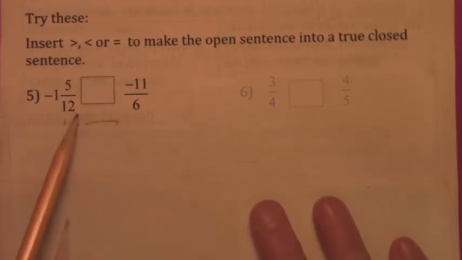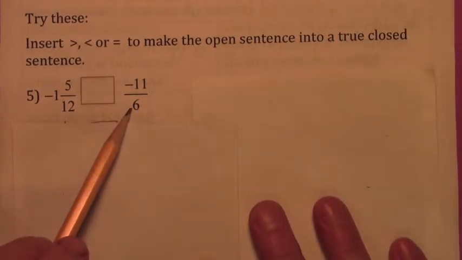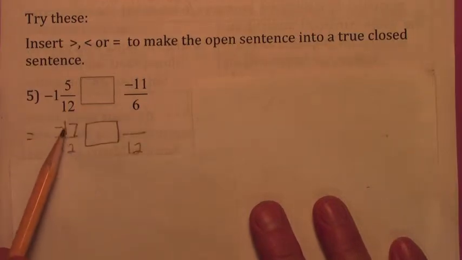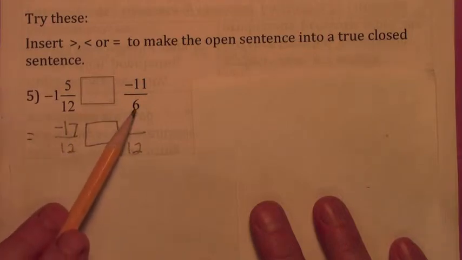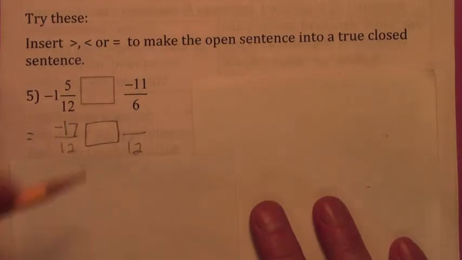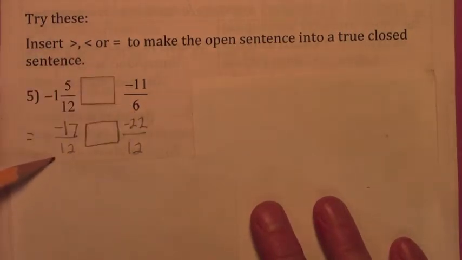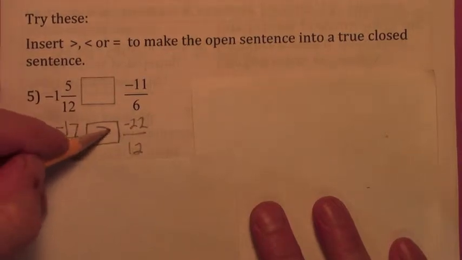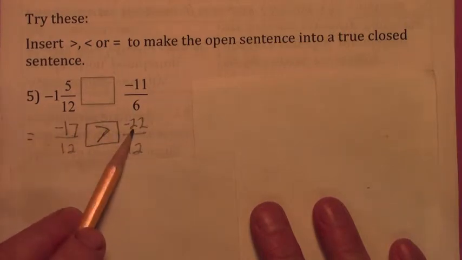Okay, so on the first one, what is the smallest number that 12 goes into and 6 goes into? Turns out it's 12. So let's use that as our least common denominator. If you just change this to an improper fraction, you get -17/12. You got to multiply 6 by 2, so you got to multiply -11 by 2. You get -22. So what's the answer? Be careful, these are negative. So -17/12 is actually bigger than -22/12, isn't it? Because -17 lies to the right of -22.